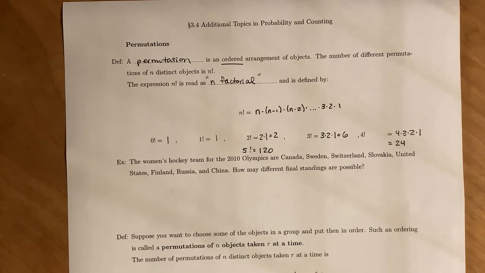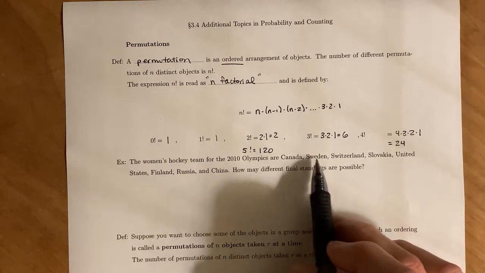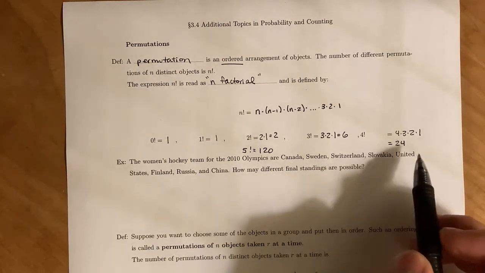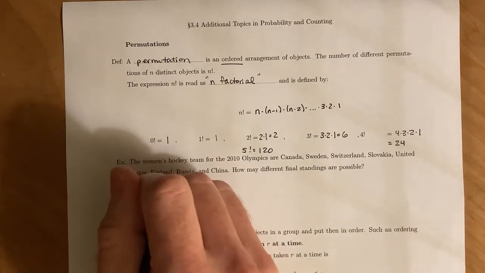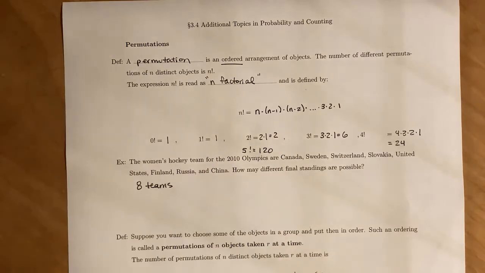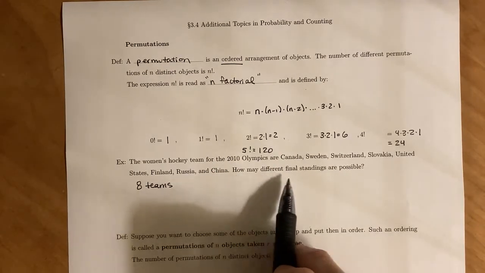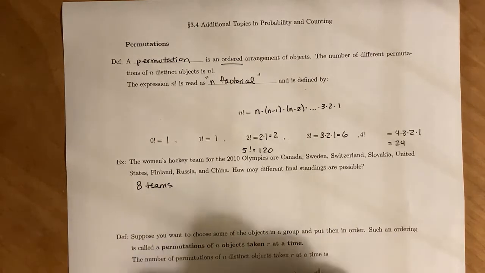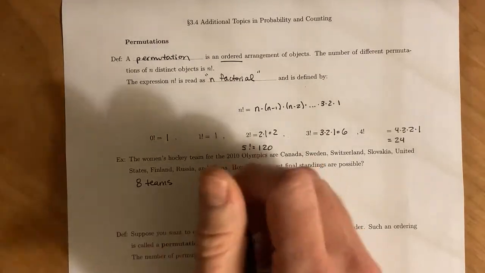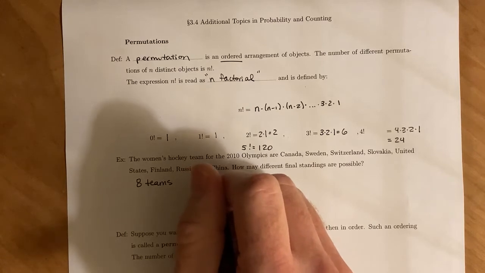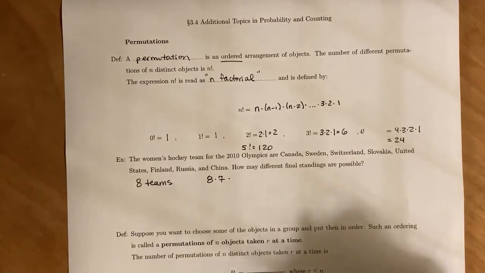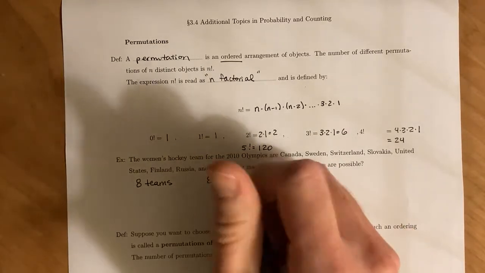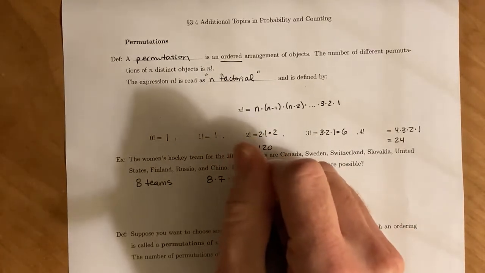The women's hockey teams for the 2010 Olympics are Canada, Sweden, Switzerland, Slovakia, United States, Finland, Russia, and China, for a total of 8 teams. We want to determine how many different final standings are possible. You have 8 different teams for first place, then 7 teams for second place, 6 for third place, and that just keeps going.